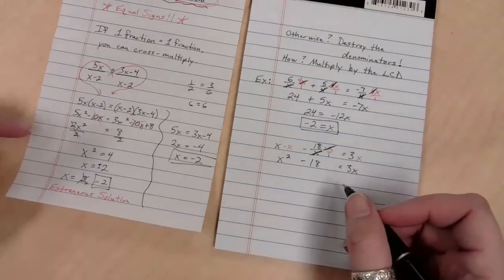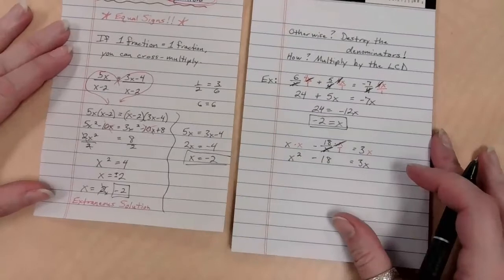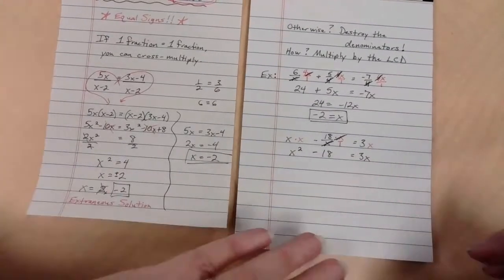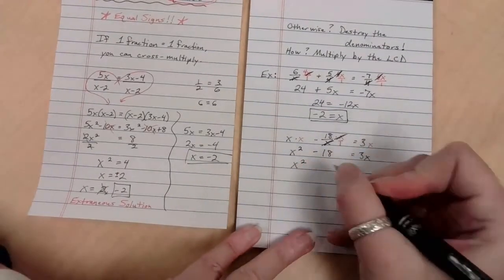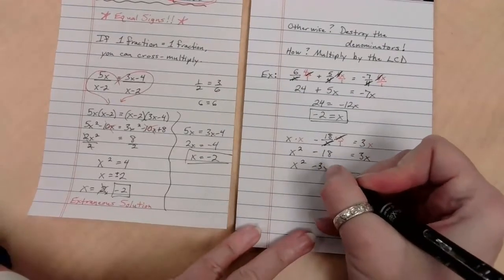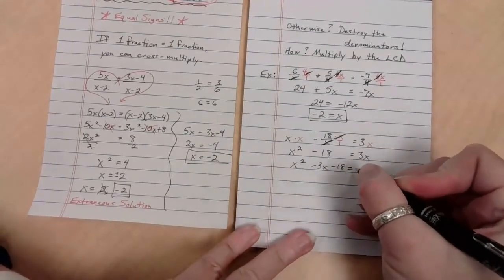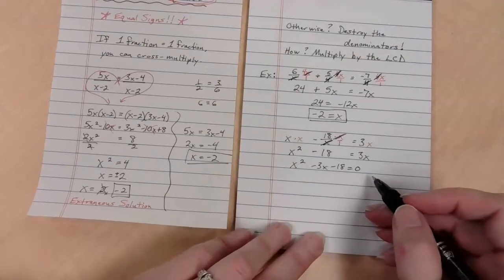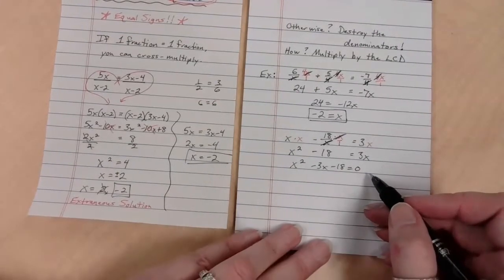And again, we're back to having something quadratic. So I'm going to go with what I was thinking before, and I'm going to consider setting it equal to 0. So that's going to be x squared. I'm going to subtract the 3x over here. I've already got the minus 18 equals 0. Yay, happiness. What about factoring?